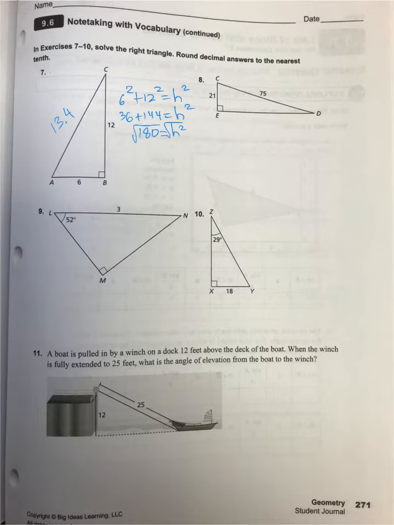Let's find the angles. At angle A, we can use any of the trig functions. If I use the sine function, that's the opposite leg over the hypotenuse, and that'll give me an answer. I don't like using the answers in the problem that I found. I want to use the answers that they give. So I'm going to try to use 12 and 6, the opposite leg and the adjacent leg. That's the tangent key. So the tangent of angle A is equal to 12 over 6, or the tangent of angle A is equal to 2.